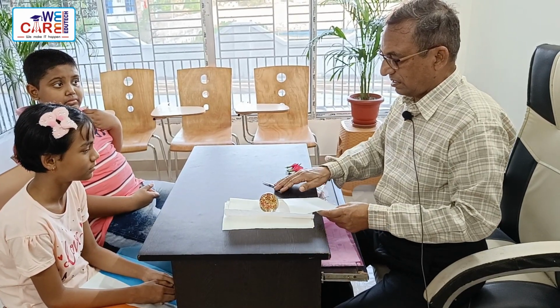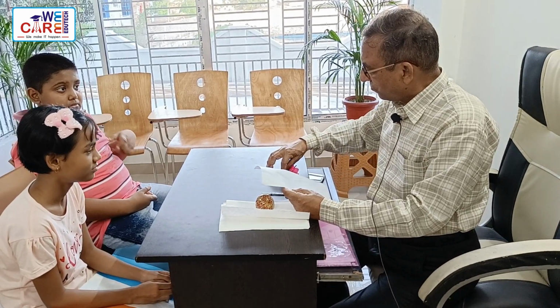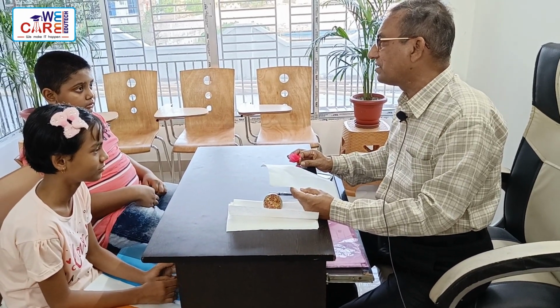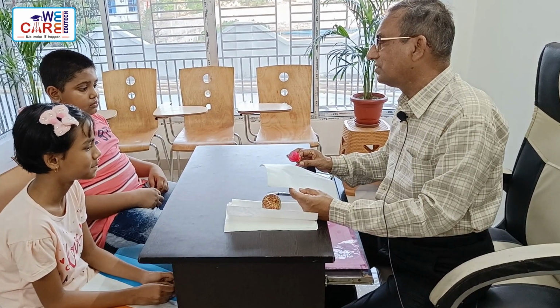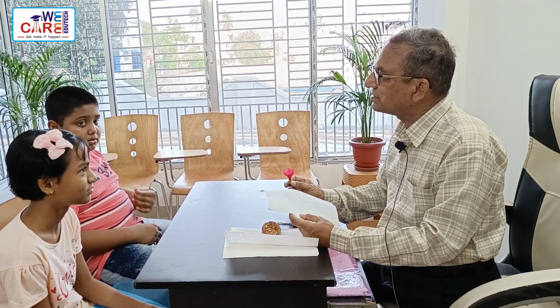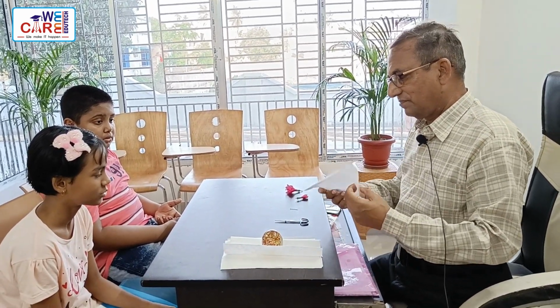Today, I describe to you what a complete flower is, and thereafter I give a demonstration of dissection of a complete flower. Here is a sample of a hibiscus species. Hibiscus, its complete name is Hibiscus rosa sinensis.